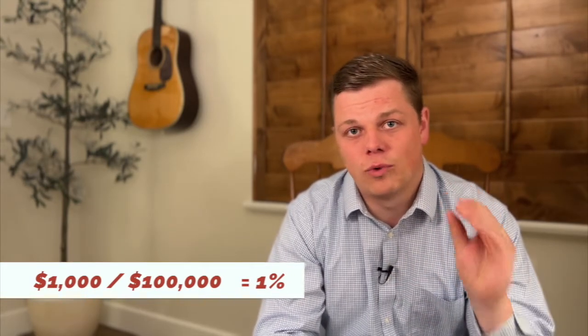Before interest rates really started coming down and the equity in these homes really started to increase over the last 18 months or so, a lot of real estate investors were looking for 1% on that ratio. So that would be a property that cost $100,000 and rents for $1,000.